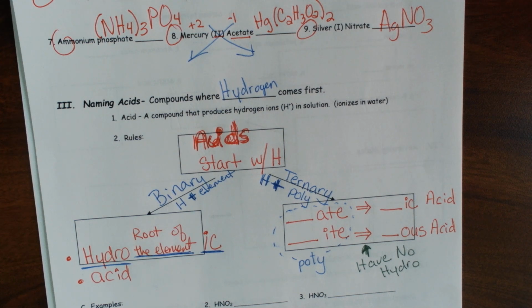If the poly ends in an ite, we change the ite to an ous and then end it in acid. Okay? And hint, hint, there is no hydro. Now you probably see why I call binaries the easier ones. Alrighty. So, here we go. Practice time.